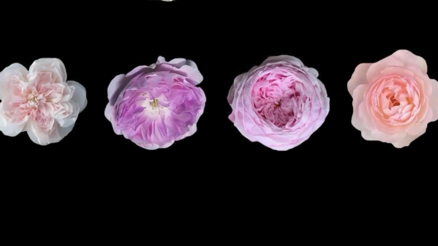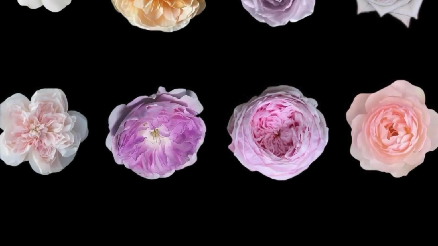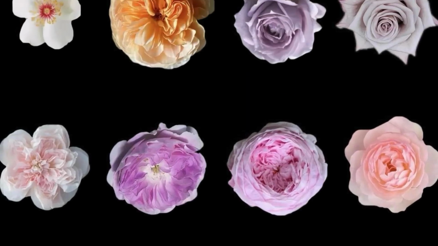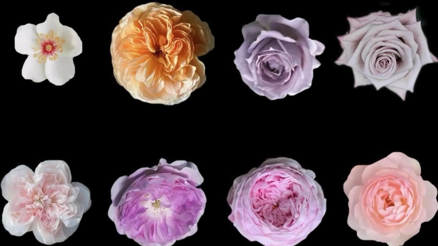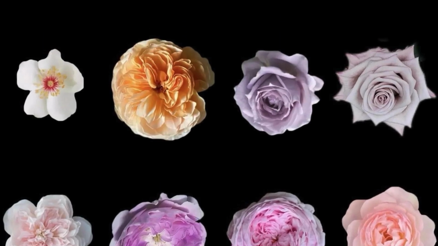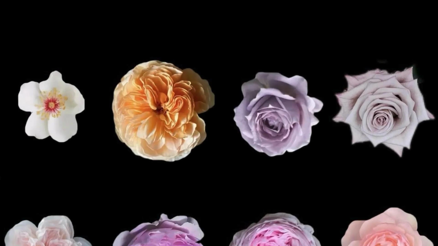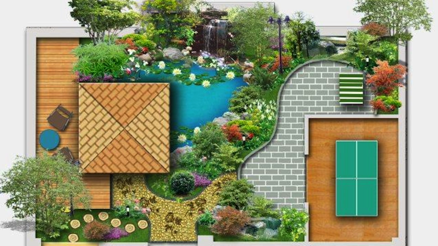Today, we will explore the main flower shapes of roses in depth. Through this video, we can more clearly understand the characteristics and application scenarios of various types of rose flower shapes. If you are planning your own garden, or simply want to learn more about roses, I hope this video can provide you with valuable information.